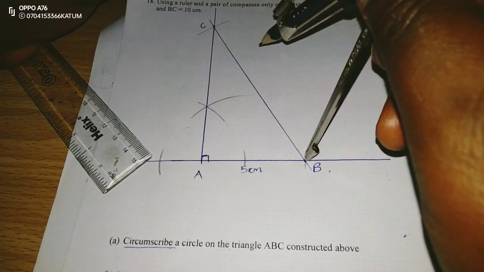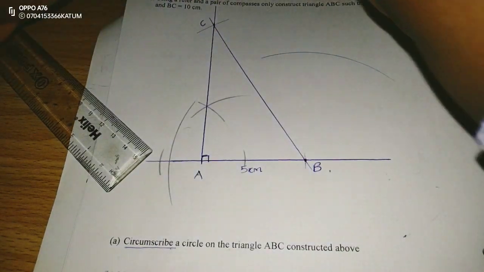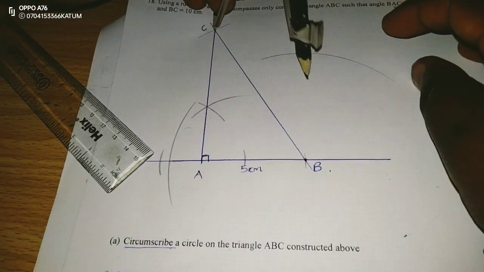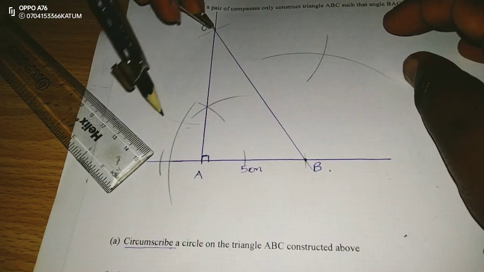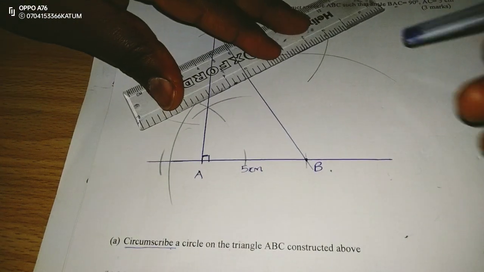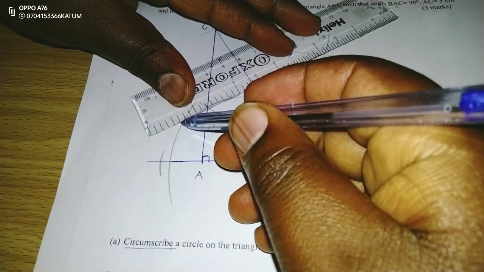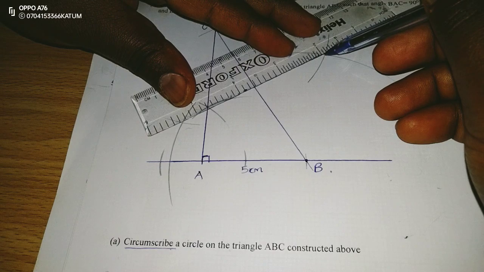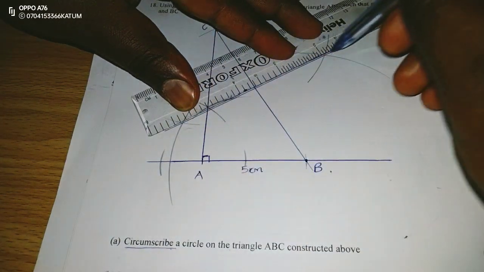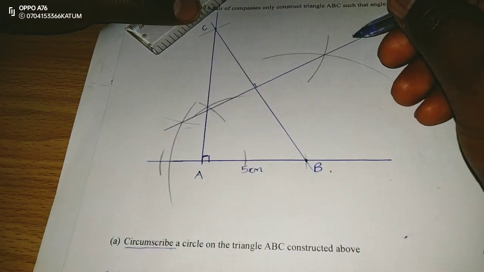To bisect this line, I need to stand here and make an arc. Make an arc again. Then standing on the other end of the same line, I cut those arcs. Now when I join these two arcs, BC will be bisected perpendicularly exactly at the center. Therefore, this is a bisector.